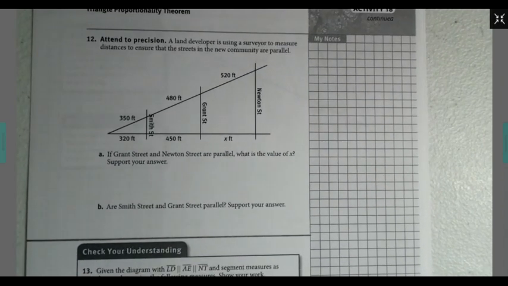attend to precision. A land developer is using a surveyor to measure distances to ensure that the streets of the new community are parallel. A. If Grant Street and Newton Street are parallel, what is the value of X, and support your answer? B says, are Smith Street and Grant Street parallel, and support your answer?